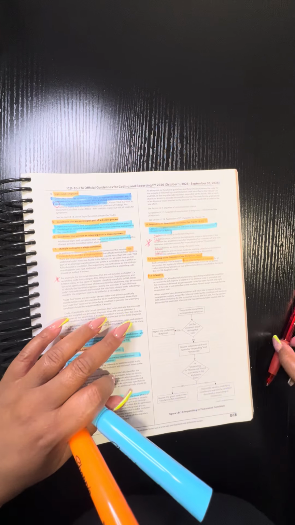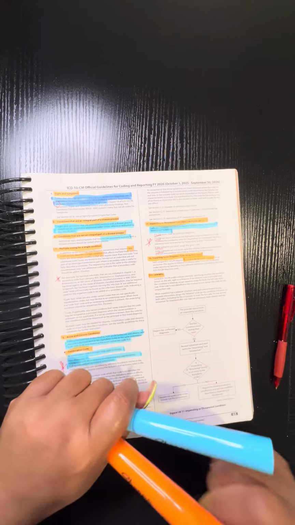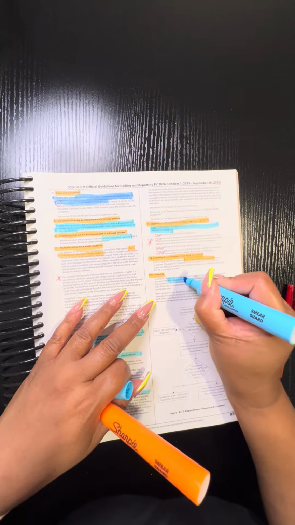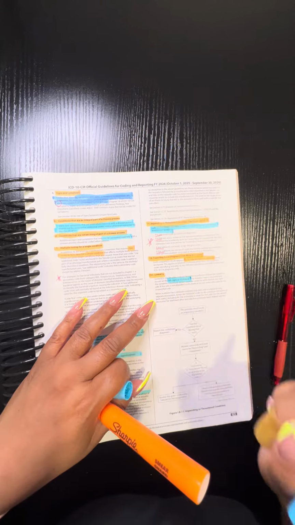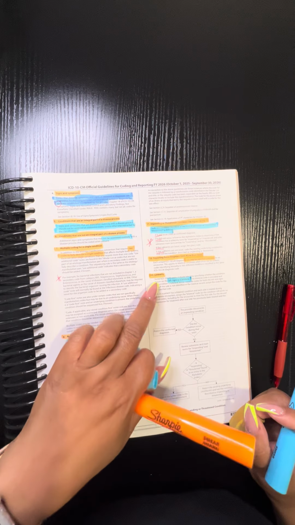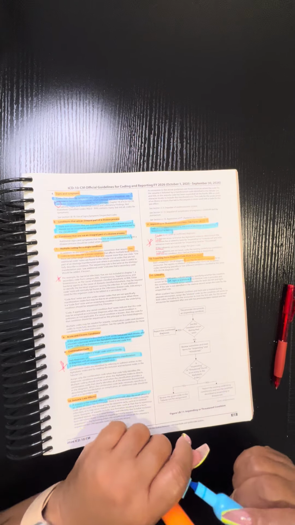So let's do, and if you want, here it is right here. Let's go ahead and highlight right there. Left, right, or bilateral. That's what you want. That's your laterality. That's what it means: left, right, or bilateral.